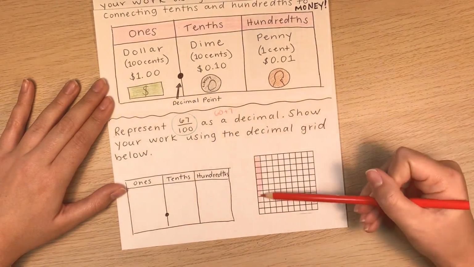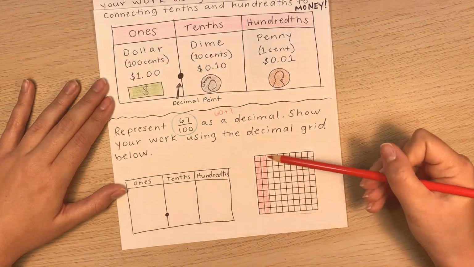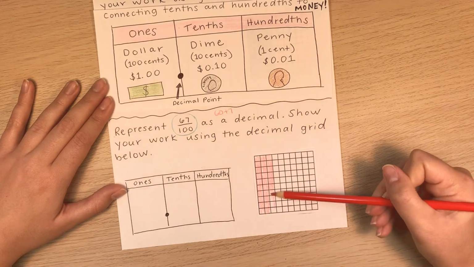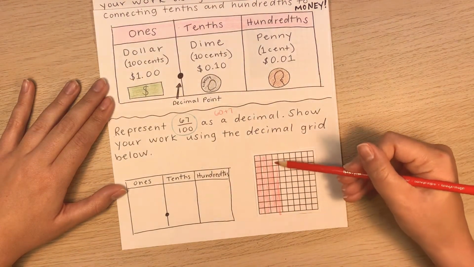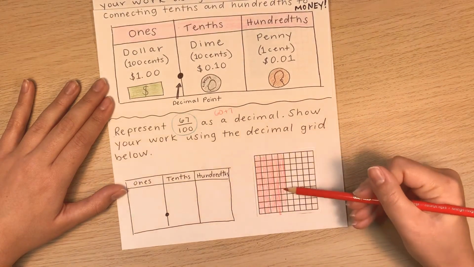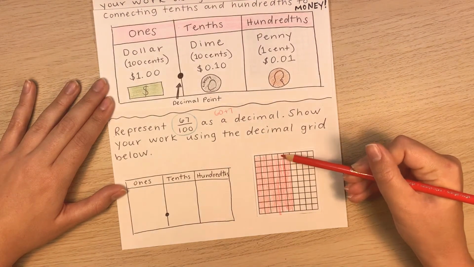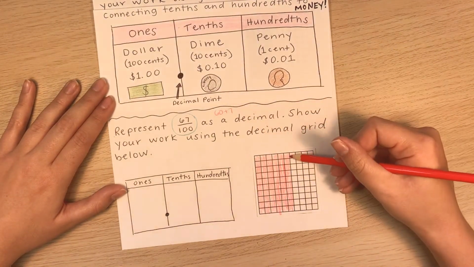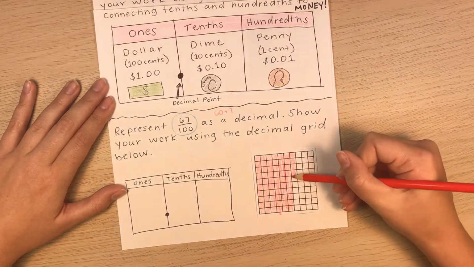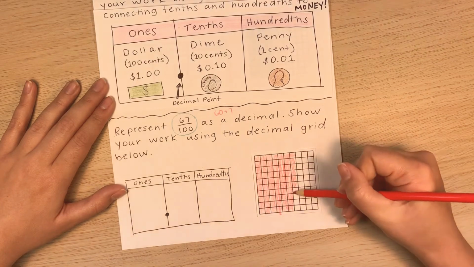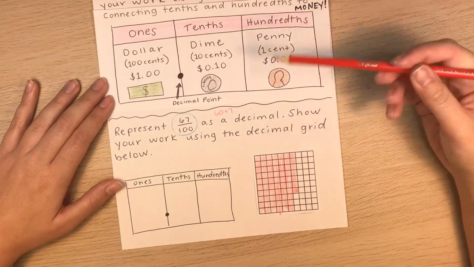So 1, 2, 3, 4, 5, and 6. Now I need to do my 7 units. 1, 2, 3, 4, 5, 6, and 7. So I've represented 67 hundredths on my grid.